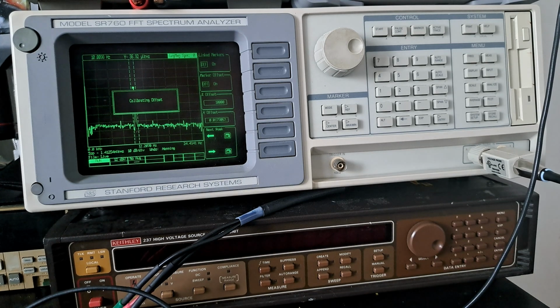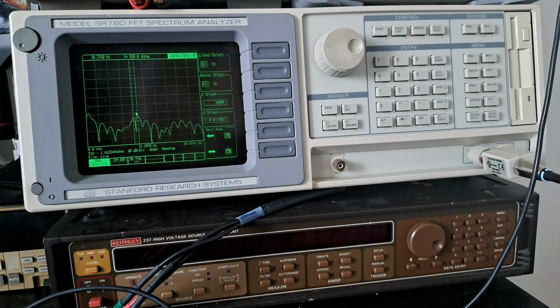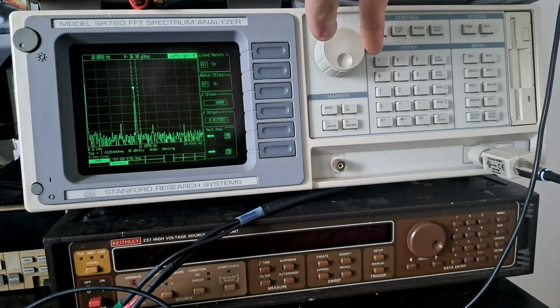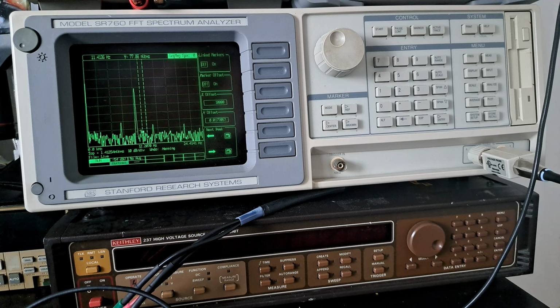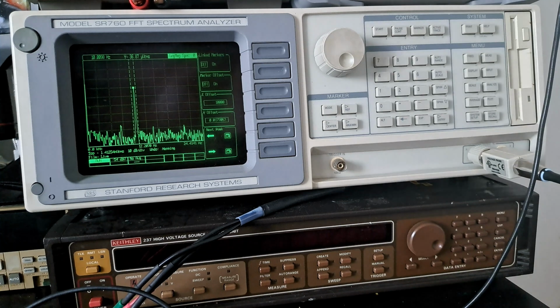But the question is, can we go even lower than that? And let's see if we can go even lower than that, because I'm pretty sure we can. And it has something to do with multimeters again. Wait just 1 second. Let's see where it settles. So it's again 36 microvolts RMS, and the noise floor is at 7780 nanovolts RMS. So there's still a considerable margin for dynamic range in this equipment.